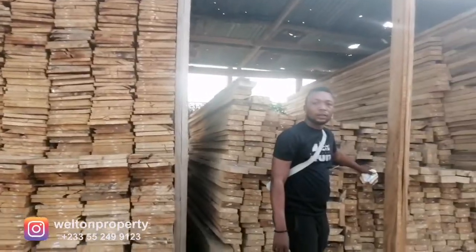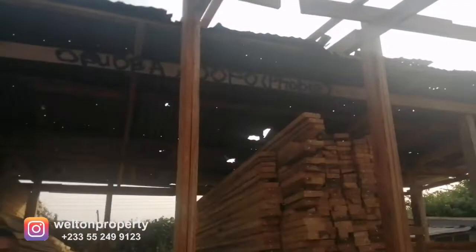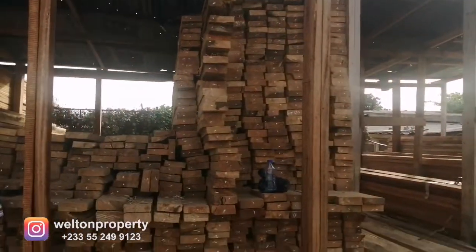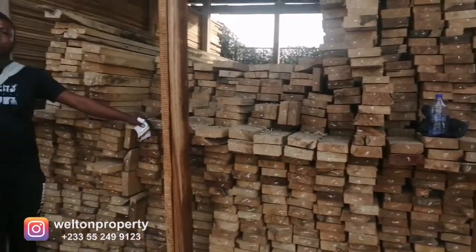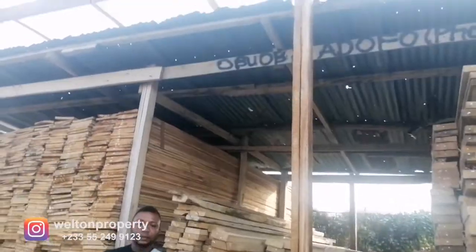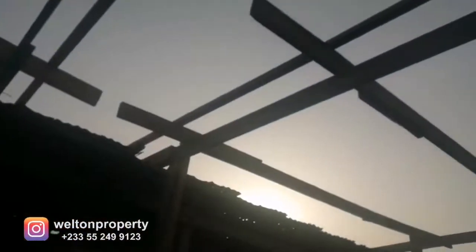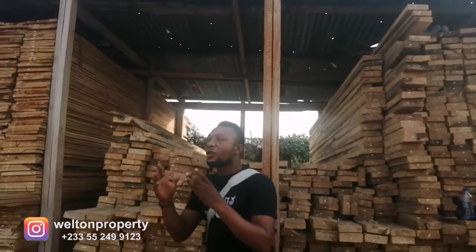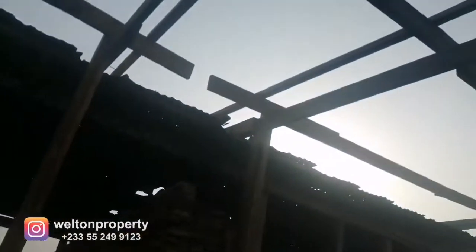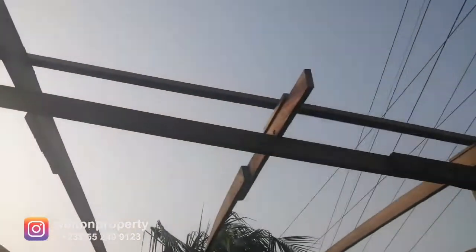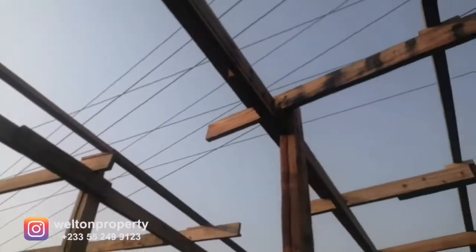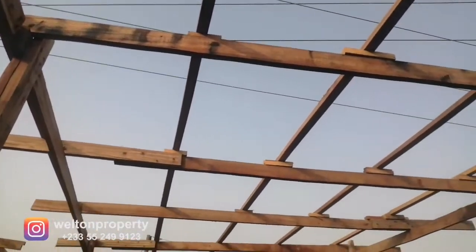Okay, so we're back to where we started, and we're just about to round up with Gabby. We asked him a few more questions relating to some of the wood that we've seen. Gabby, what are some of the points that you want to share relating to this structure that you have here? As you can see, this is the roofing structure we are standing under. This is the Dauma 2x6. It's very hard, very quality, and it's used for the structure.